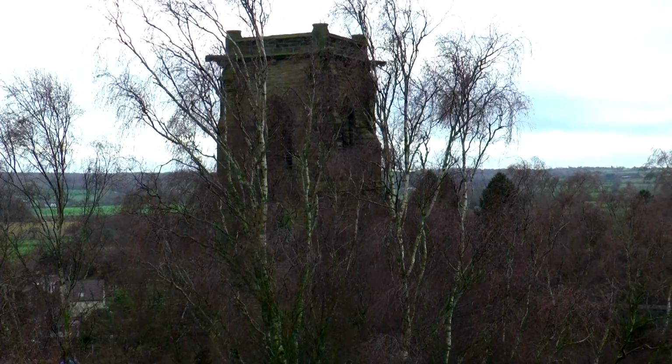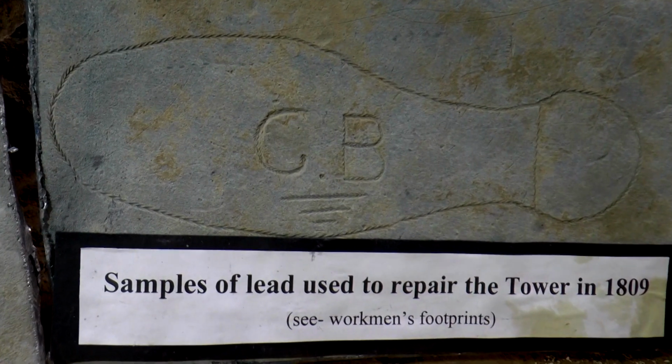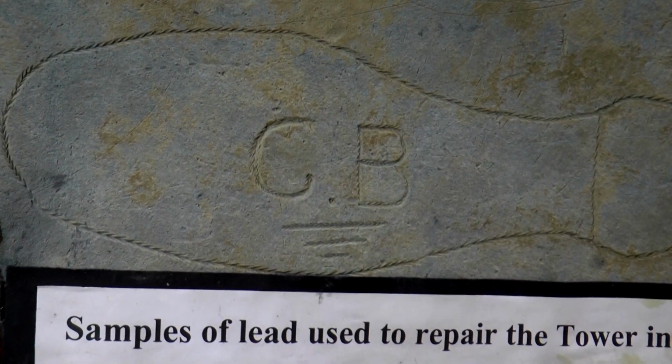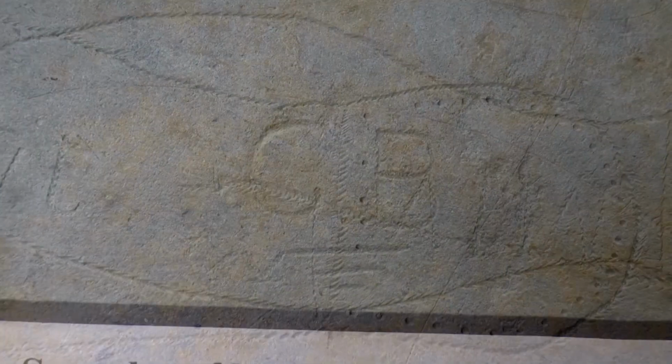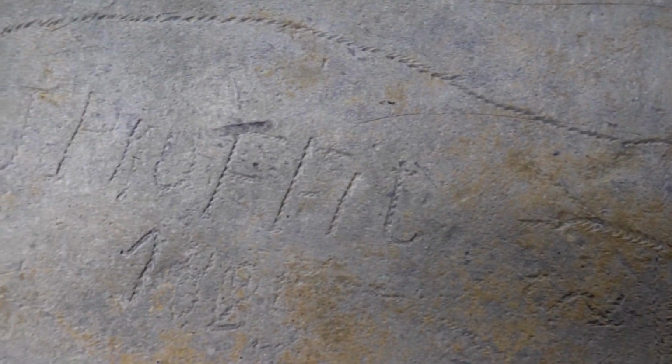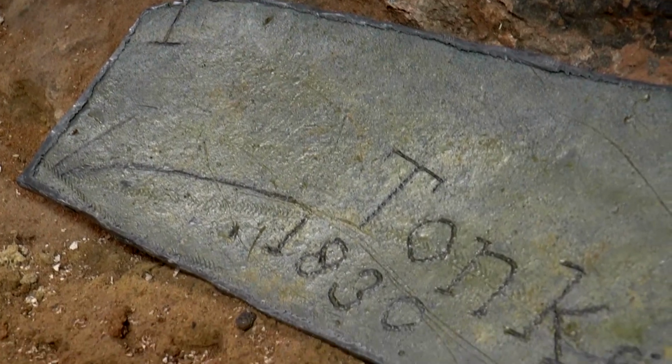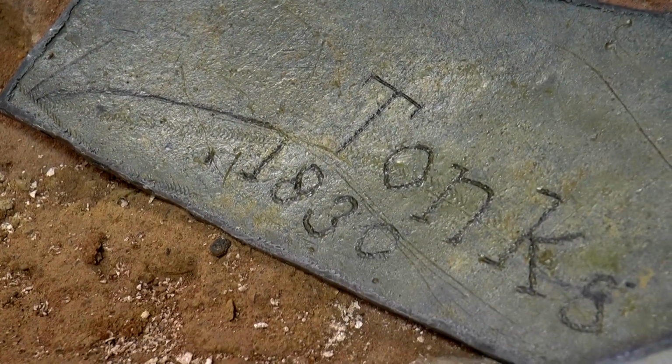During the restoration, when the old lead roofing was removed, the shoe imprints of some of the men who last worked on the roof were revealed. Dated 1809, they also include the men's names or initials. Tonks and Preston are names that we recognise. The shoe shape was thought to protect a building from evil spirits.